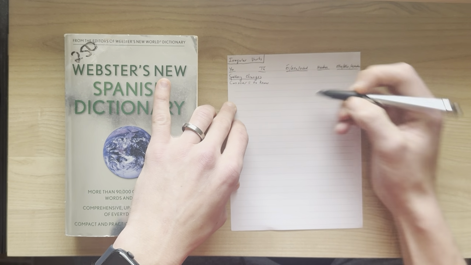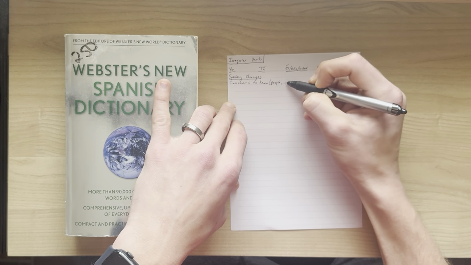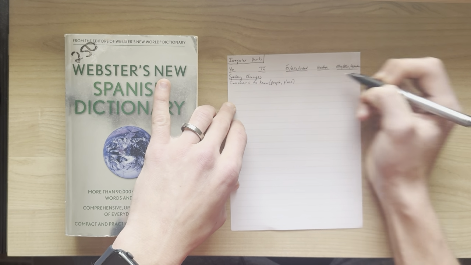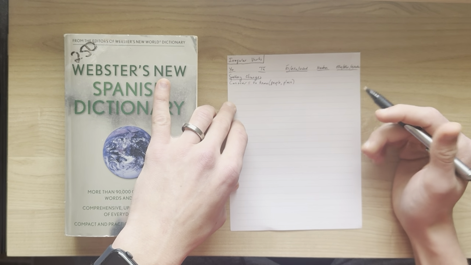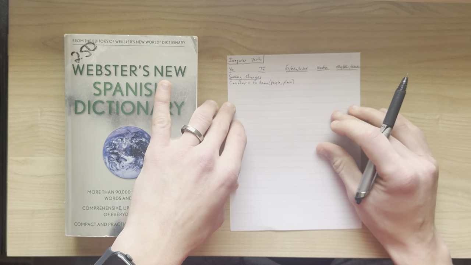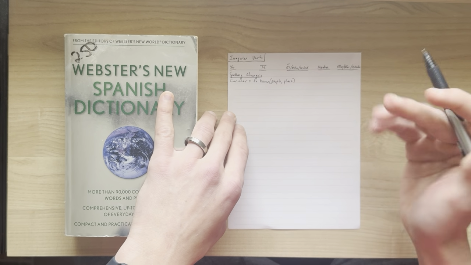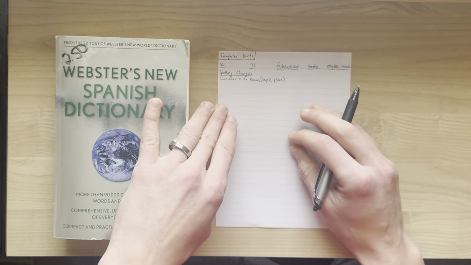That's typically when talking about people or a place. So if you say that you know somebody, you would use conocer. If you wanted to say you know something like a fact, then you would use the verb saber, which we'll get to later. But let's get into the conjugations for conocer.